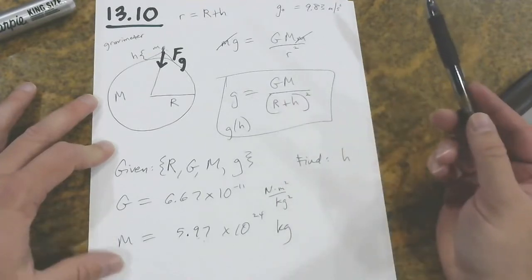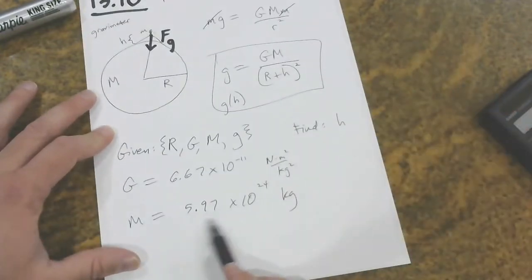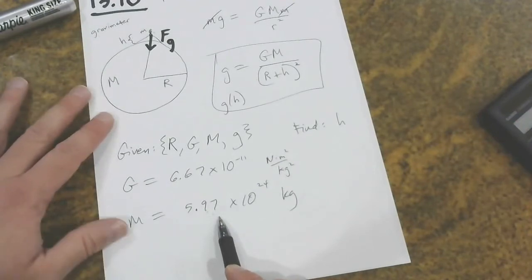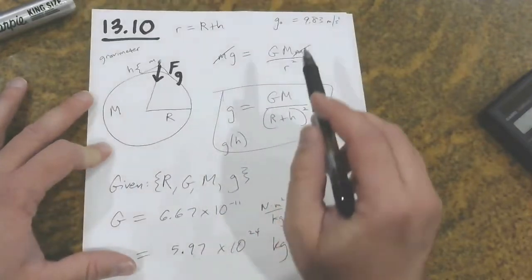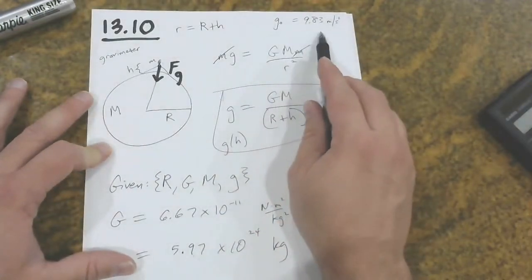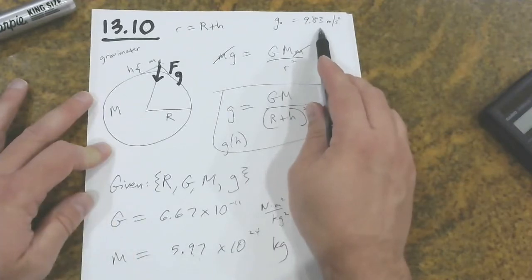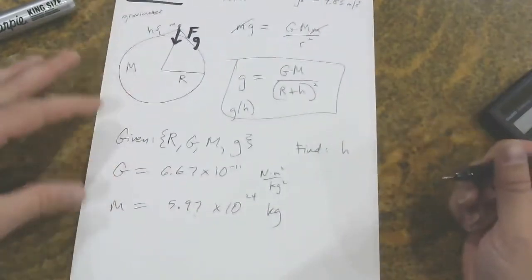You can check it if you'd like, but if you plug in the mass given by the book for planet Earth, you'll get a different value, I think. Yeah, I think that's when you get 9.82. So it's like, well, where does this 9.83 come from? If you go to Wikipedia and look up the mass of the Earth there and plug that mass in, I think you do get 9.83.